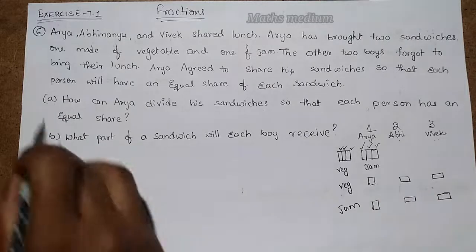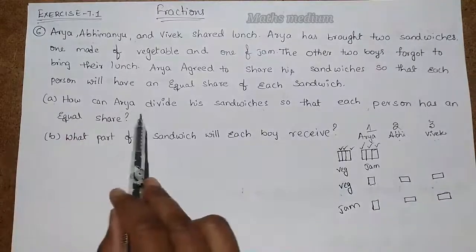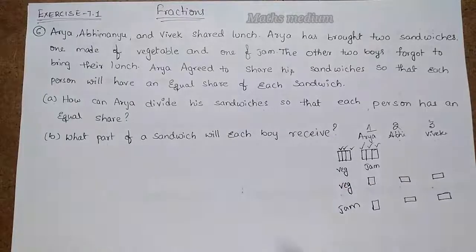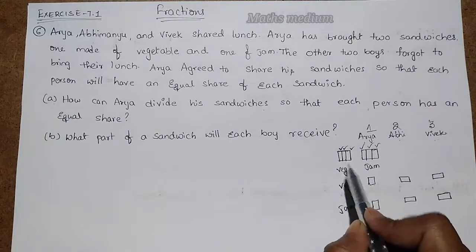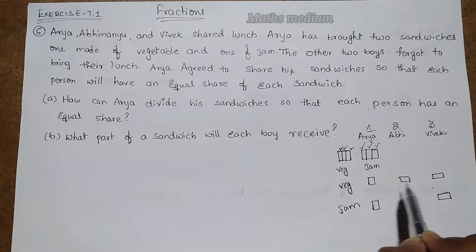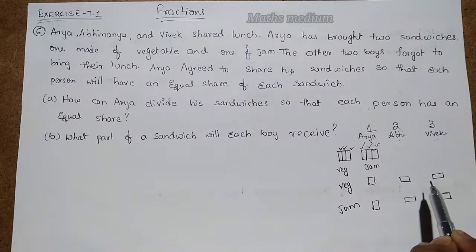So start with the question A. How can Arya divide his sandwiches so that each person has an equal share? See here, he cut into 3 pieces, that is equal parts. So all friends have each one slice of sandwich.